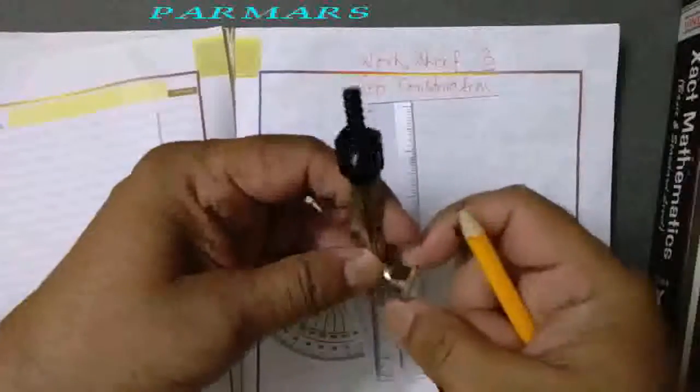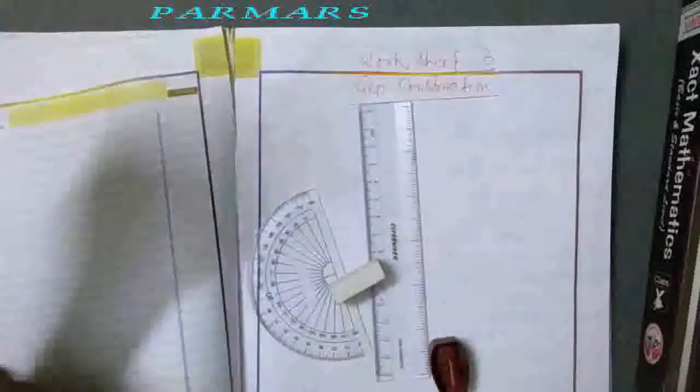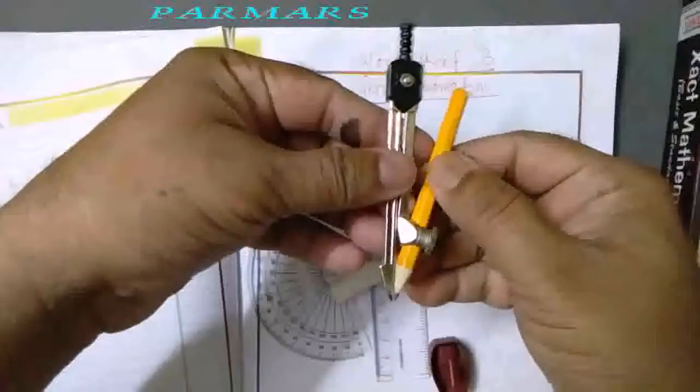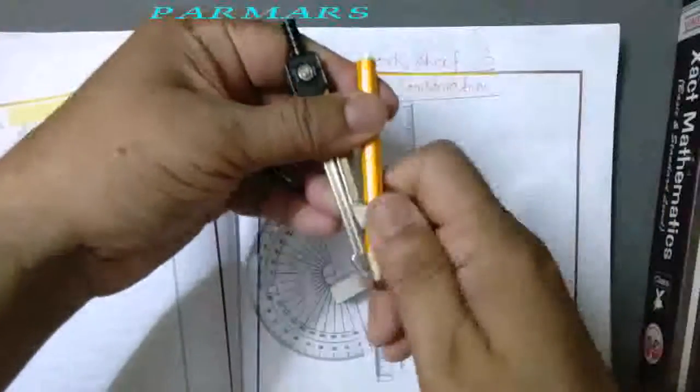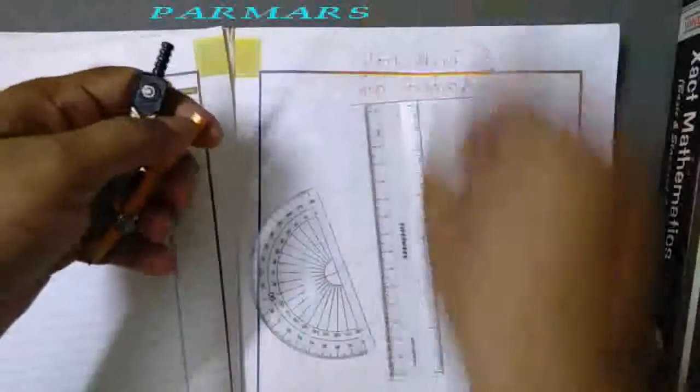So first we insert the pencil. Scale, protractor.